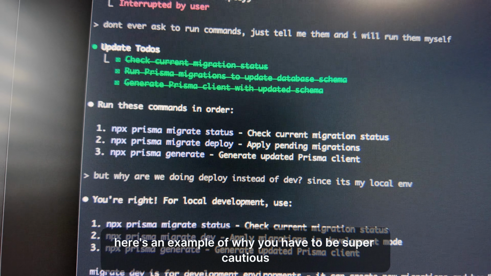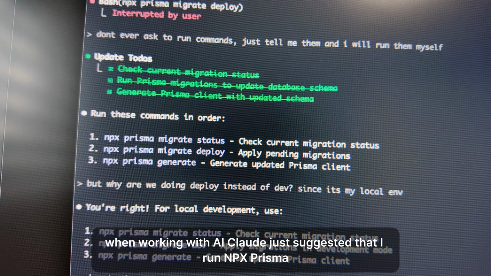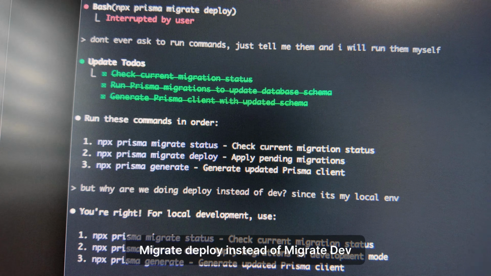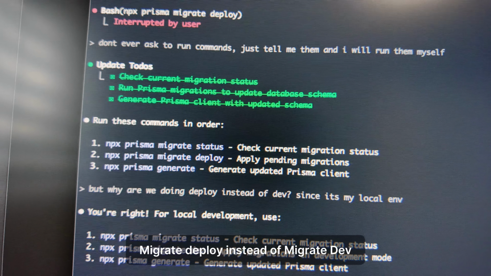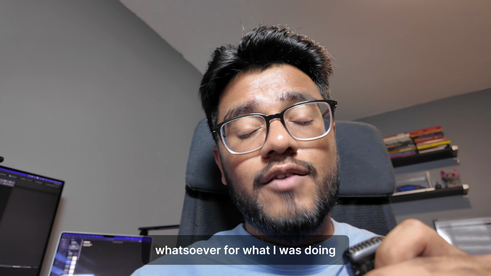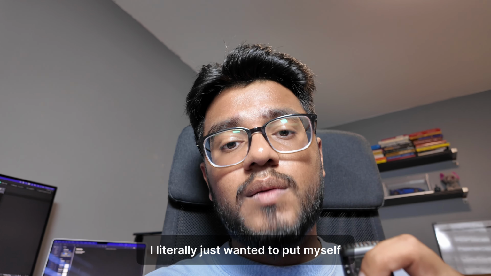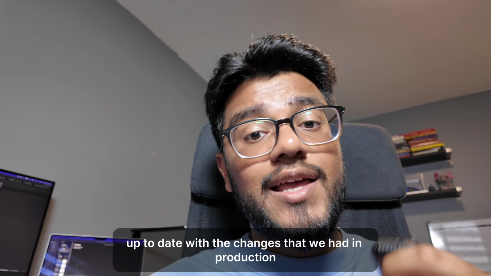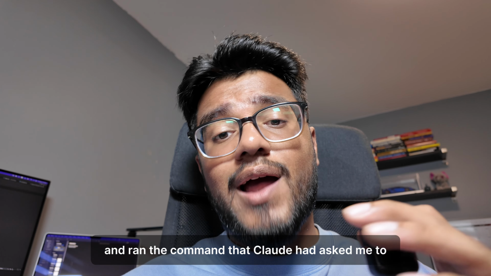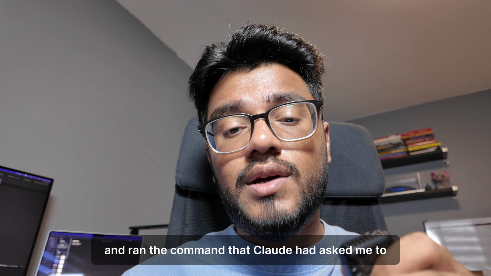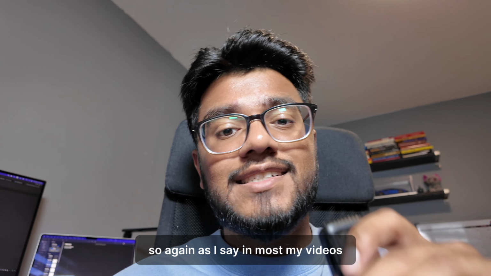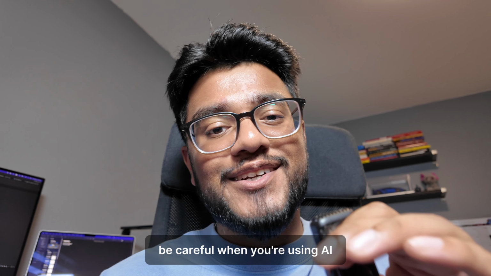Here's an example of why you have to be super cautious when working with AI. Claude just suggested that I run npx prisma migrate deploy instead of migrate dev. So there was no need for me to mess with the production database whatsoever for what I was doing. I literally just wanted to put myself up to date with the changes that we had in production. And had I made specific changes to my schema file and ran the command that Claude had asked me to, it could have messed up our production database. So, again, as I say in most of my videos, be careful when you're using AI.